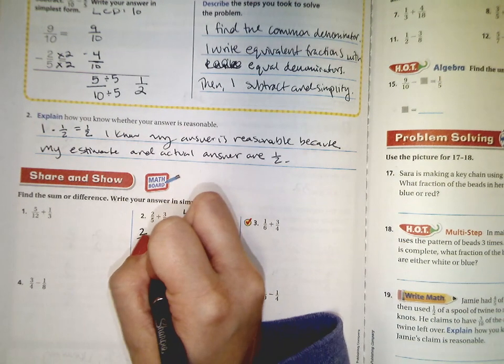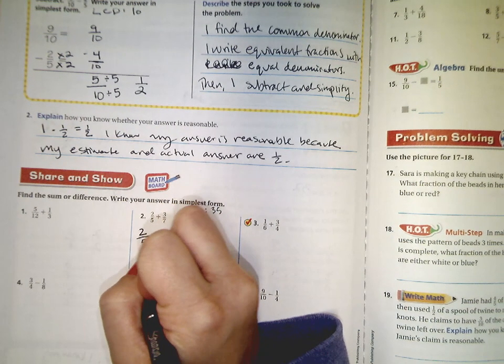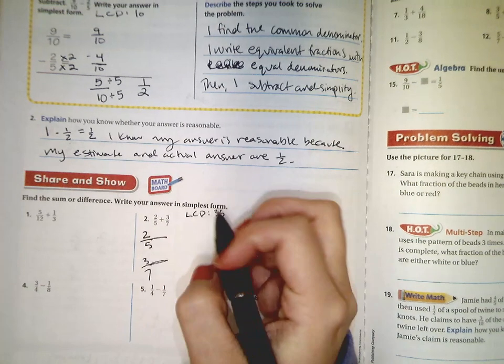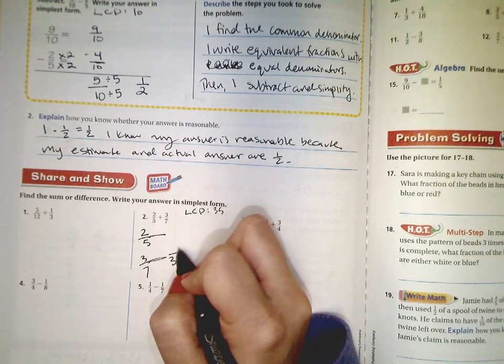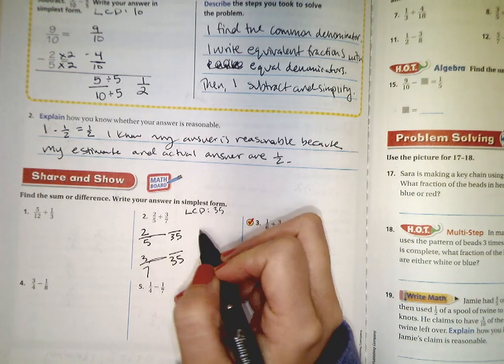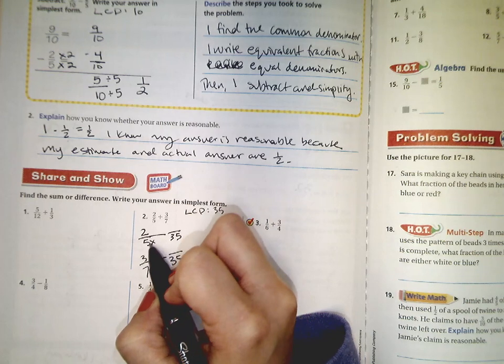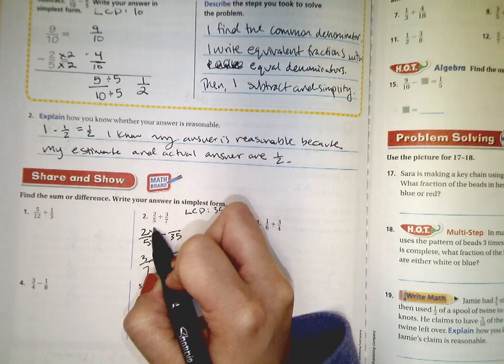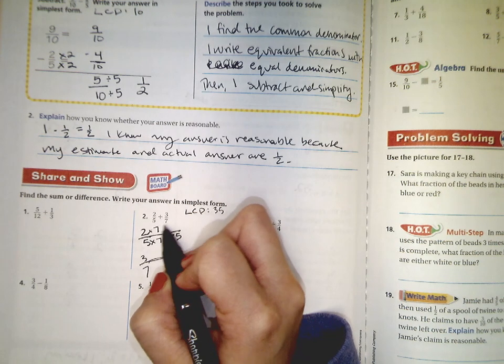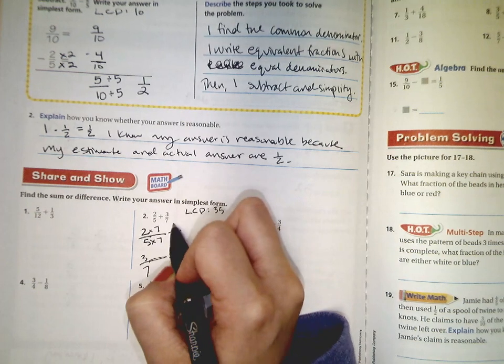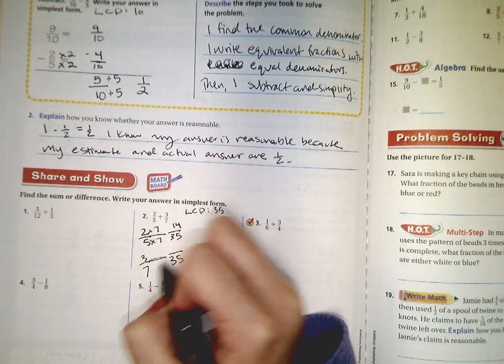So here, I'm going to change both of these numbers. So I know that they're going to end in 35. So I'm going to multiply 5 times 7. Whenever I do my denominator, I do my numerator. 2 times 7 is 14.